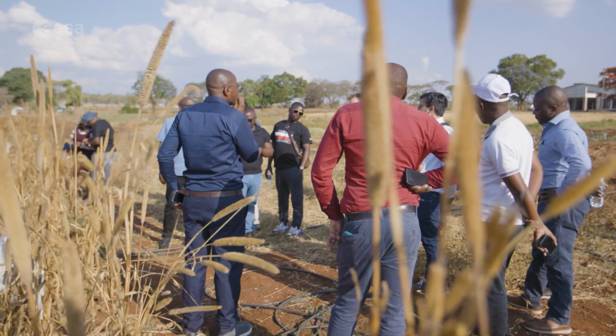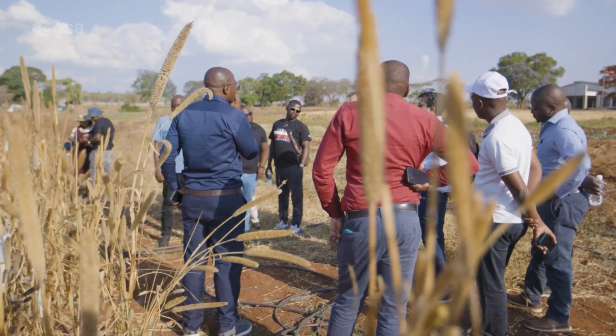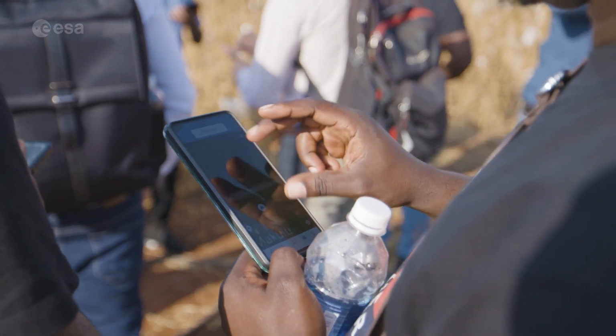I see the greatest potential in applying WorldCereal data or information in crop forecasting. I also see great potential in research. I also see great potential in soil mapping and crop modeling.